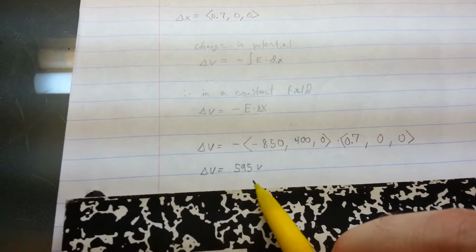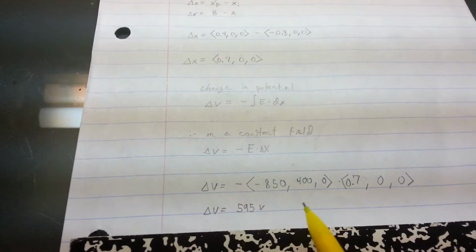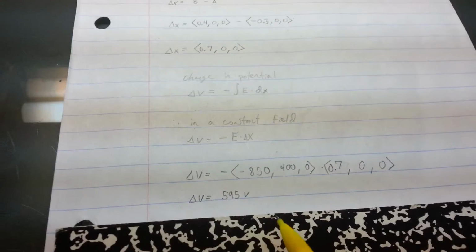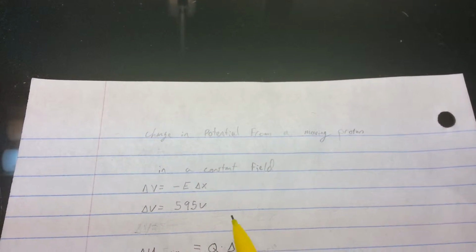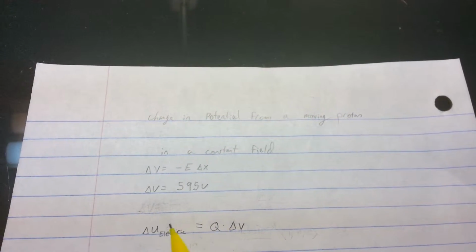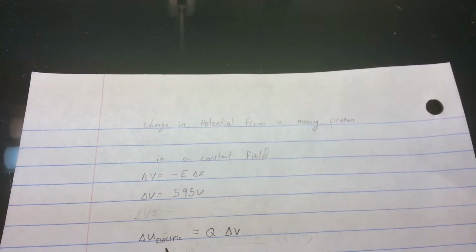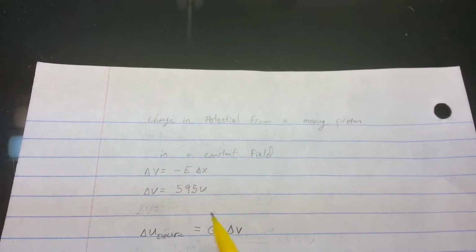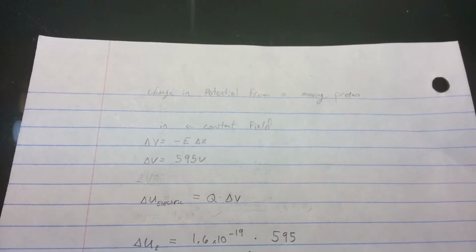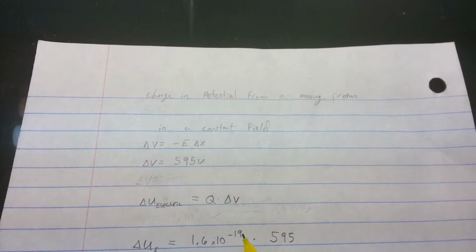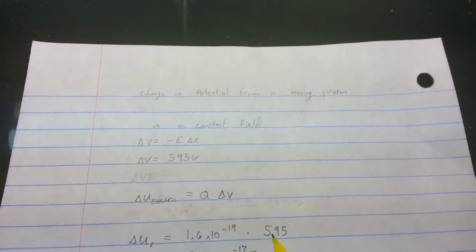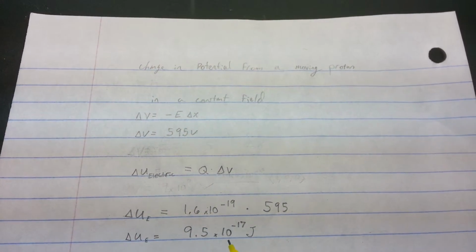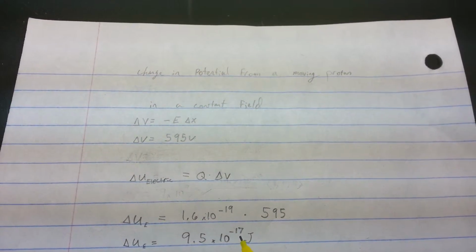Now, this is the potential as you move across from A to B. Now, what if we want to find this in relationship to a proton? First thing you need to know is that we've already solved for this. The U is the electric potential energy, which is just the potential times the charge of whatever particle you're moving across this area. So we just plug in 1.6 times 10 to the negative 19th for the charge of a proton times 595 volts, and that gives us 9.5 times 10 to the negative 17 joules.